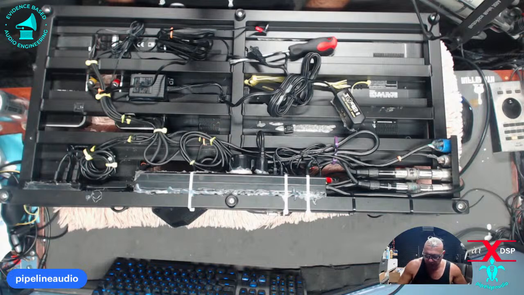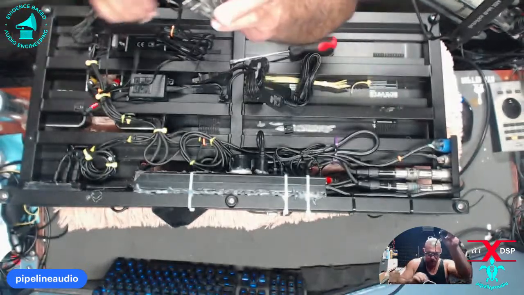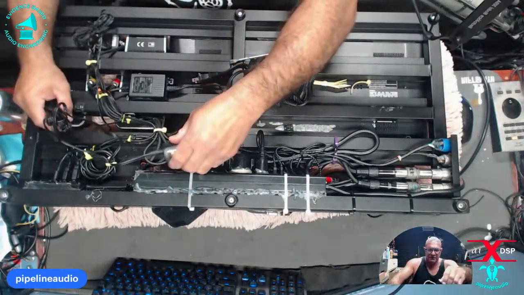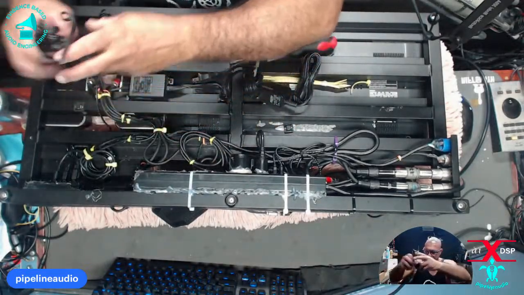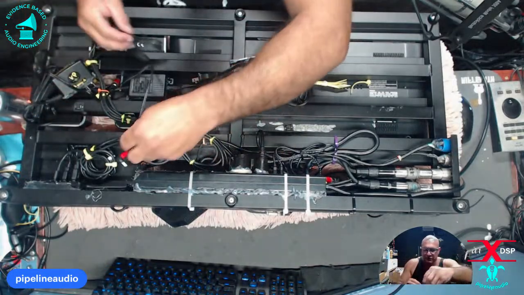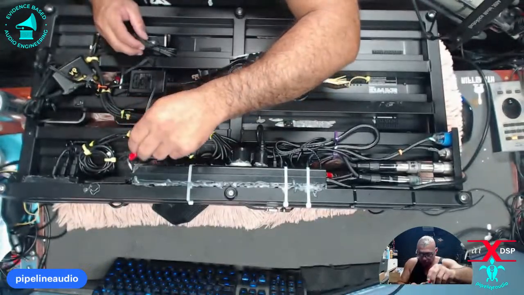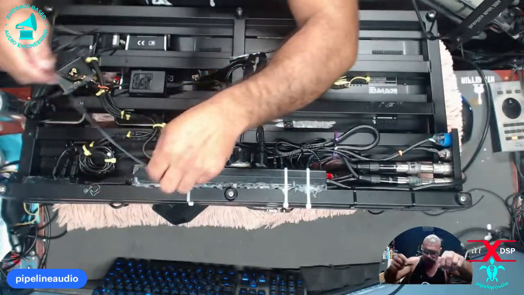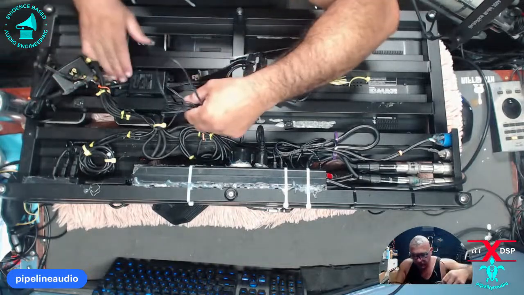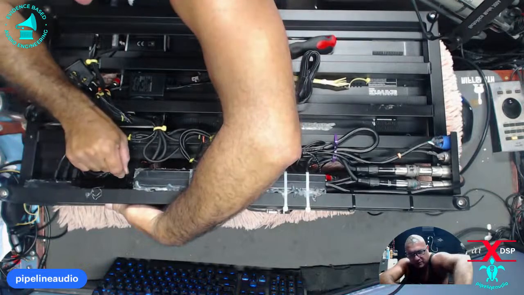So that's going to be this guy, somehow up here, plugged in there. This is going to one to the back. So I could put it through here and go through the top of the pedal board, but I think that would be way worse than this.